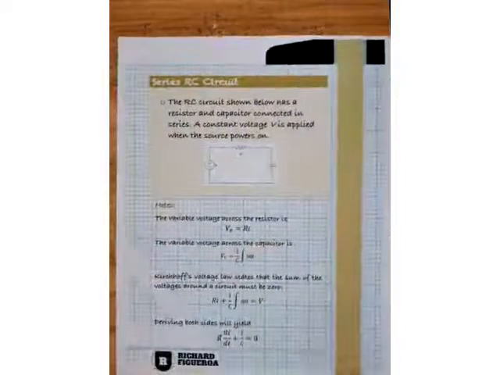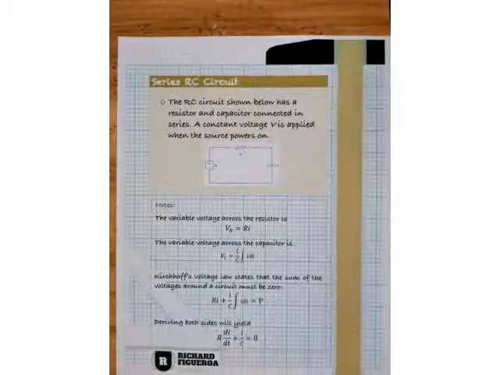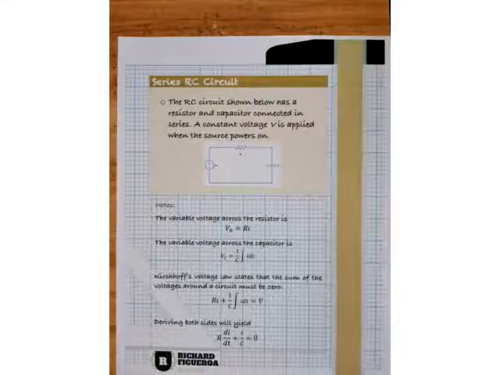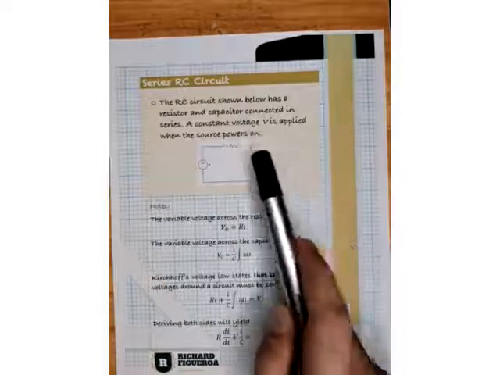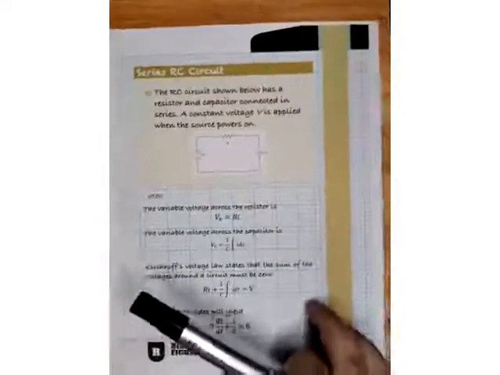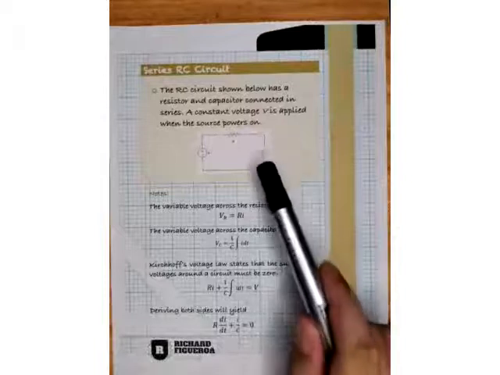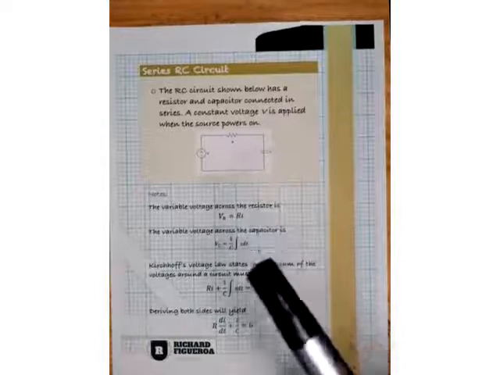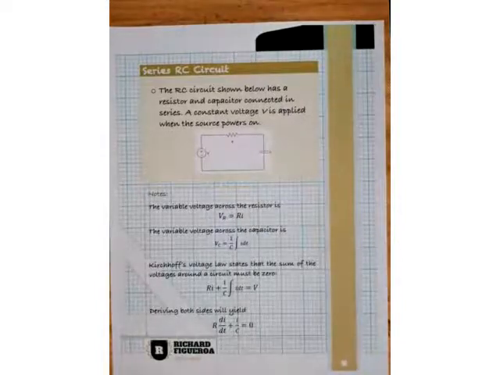So same is true with the other one. Ito naman ay yung RC circuit. So this one is a combination naman ng resistor at saka ng capacitor. So ito yung figure natin. So the RC circuit shown below has a resistor and a capacitor connected in series. Again, naka-series lang sila. So instead of having an inductor like the first example, we are having a capacitor.